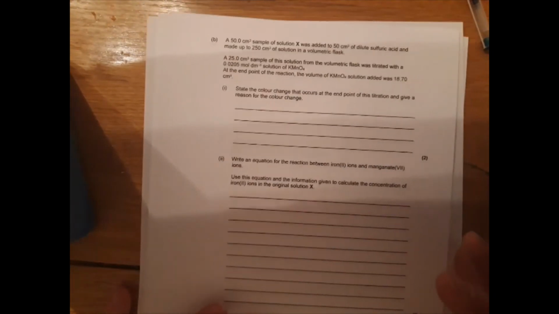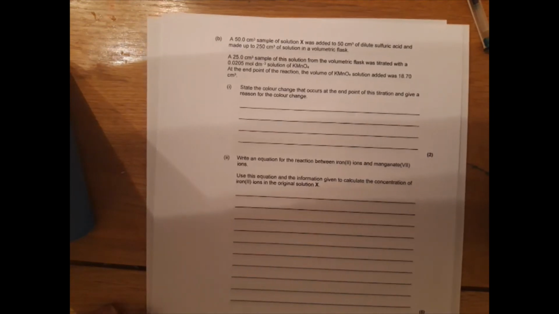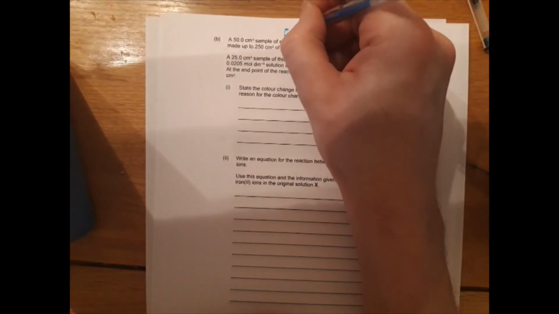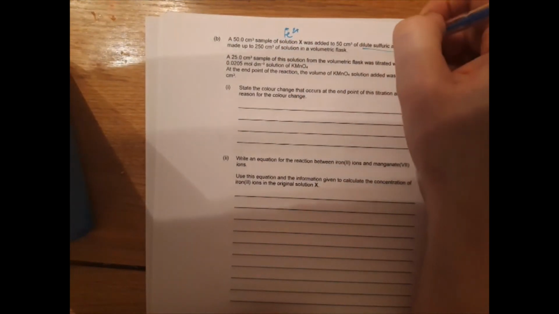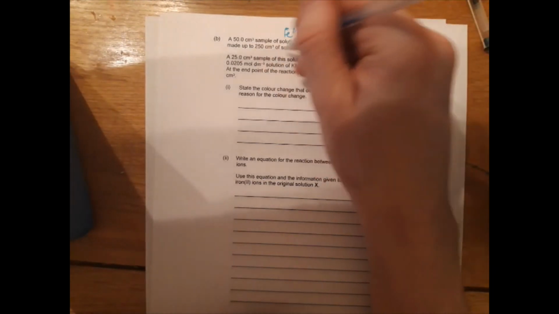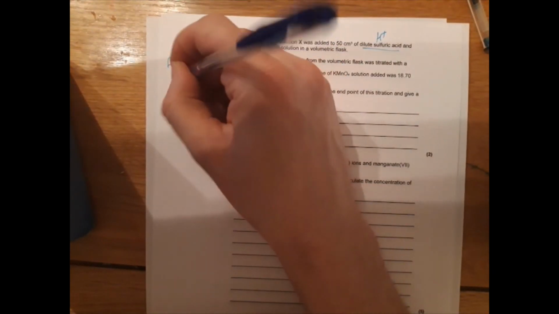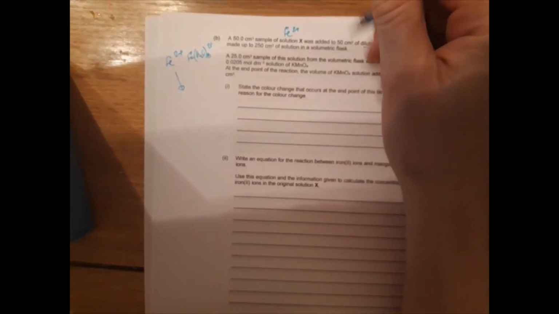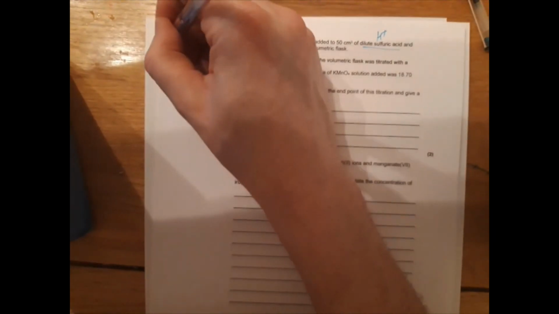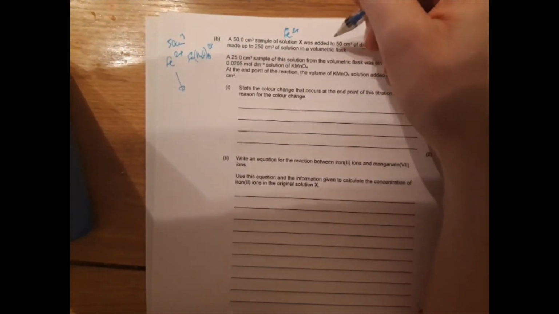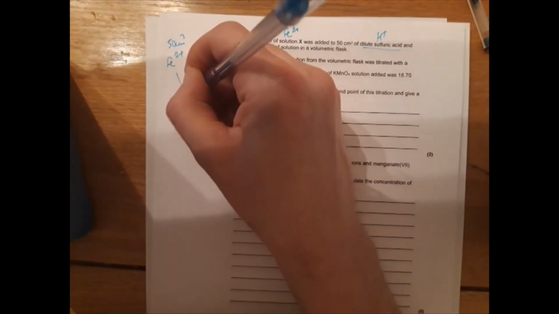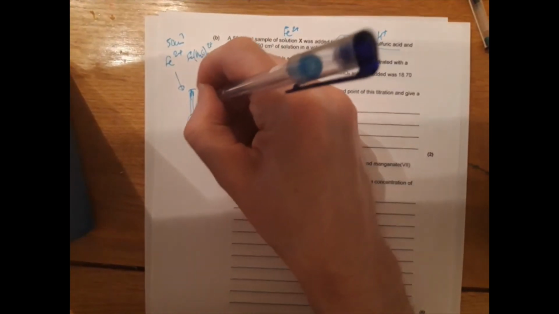Oh, calculation. Did I give you a calculation? A 50 centimetre cubed sample of solution X. We know the solution X contains iron 2+. Added to sulfuric acid, which is the H+, made up to 250. So you've got some Fe2+. I know it's Fe(H2O)6 2+, but it doesn't matter, because I know it's a titration question. We got 50 centimetres cubed of that. It was added to sulfuric acid, not interested about that, and it was made up to 250. The 50 centimetres cubed of acid is just a red herring. It's all been made up to 250 anyway, so it's now 250.